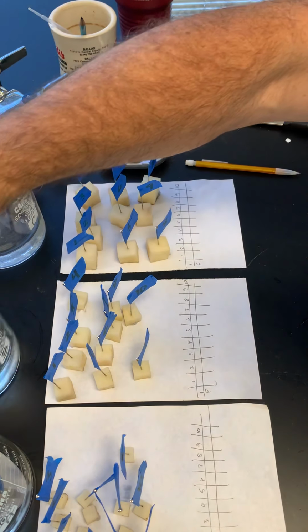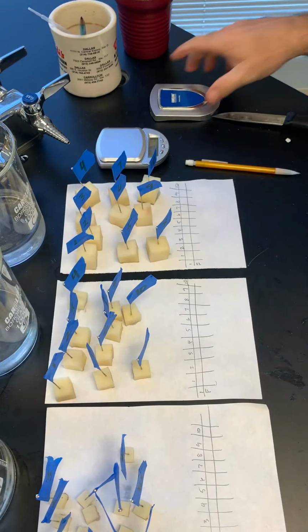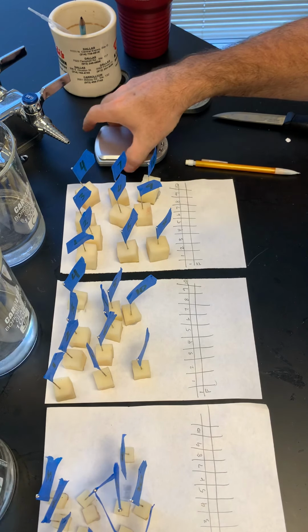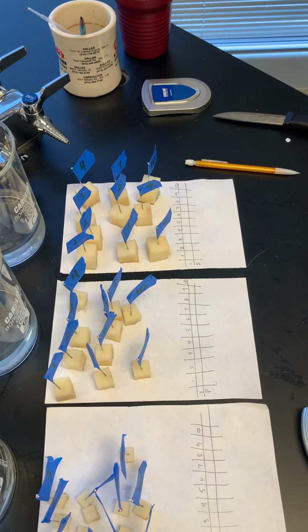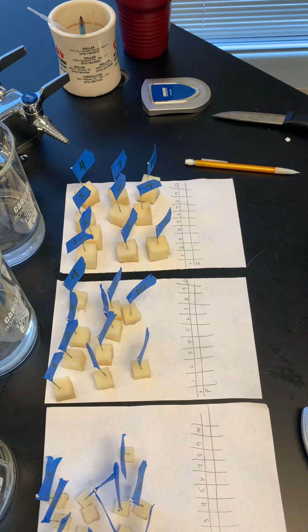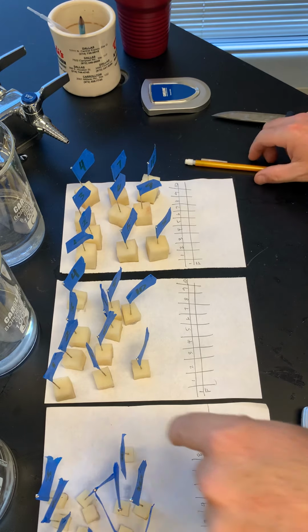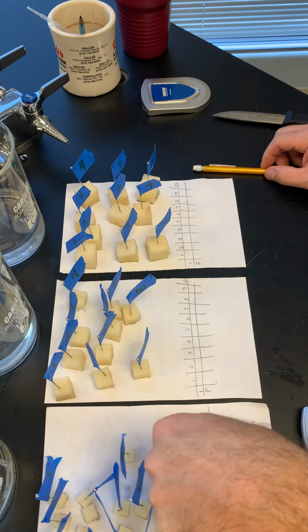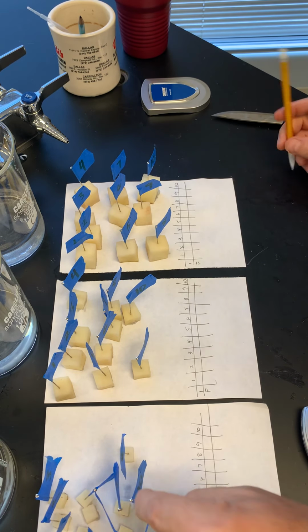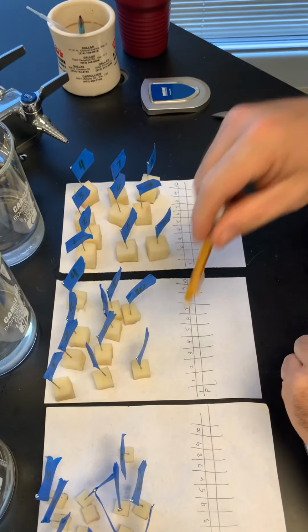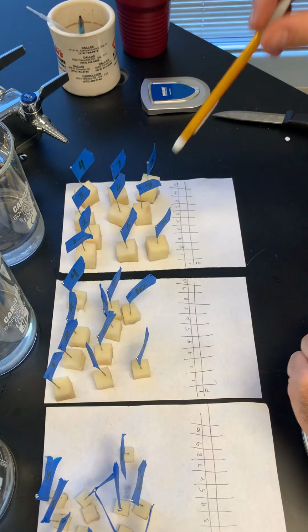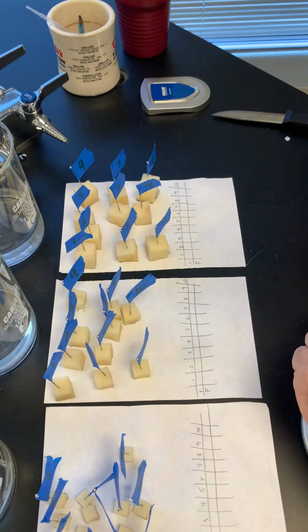Okay, we're gonna do the potato osmosis lab. And you guys, when you watch this, know that there are 3 different variables that you could choose. I'm gonna choose what I think is the most interesting, the surface area to volume ratio, as my variable. So this set of potatoes, these small ones, are 1 cubic centimeter. These are 1.5 cubic centimeters, and these are 2 cubic centimeters.